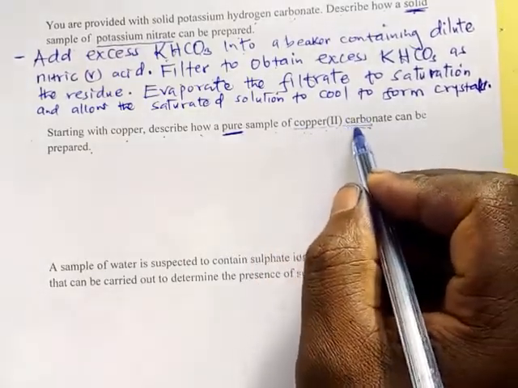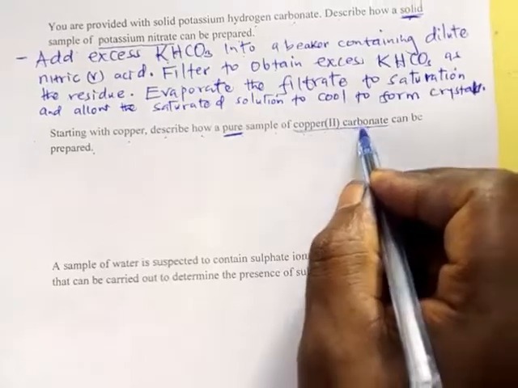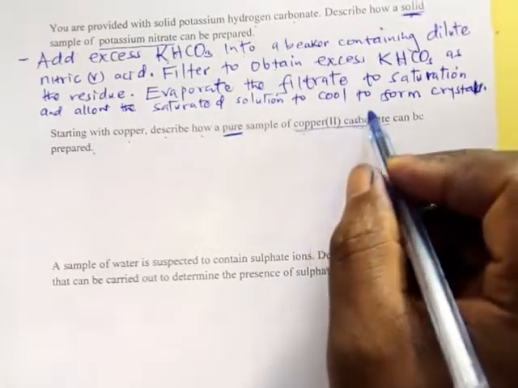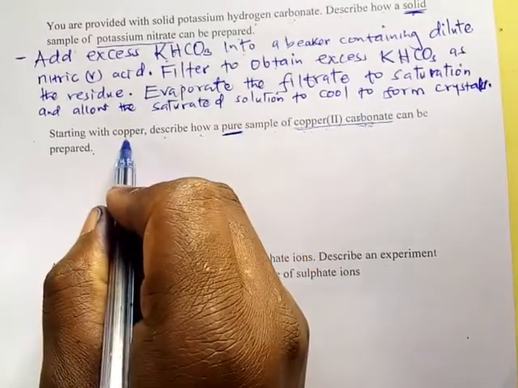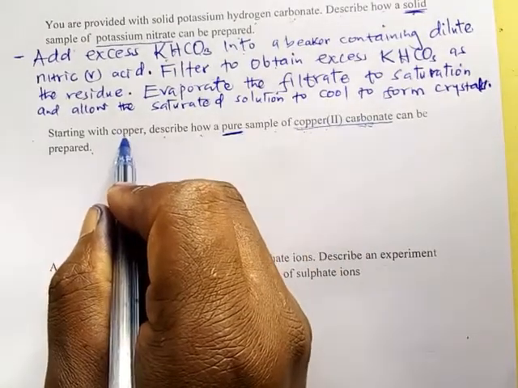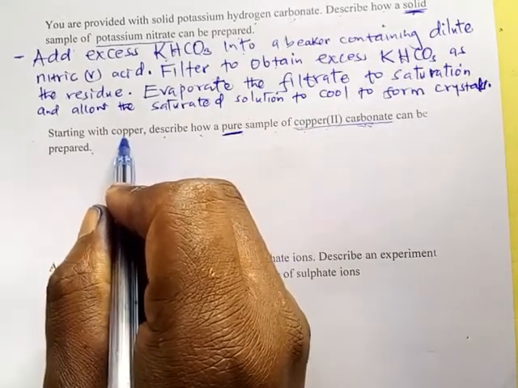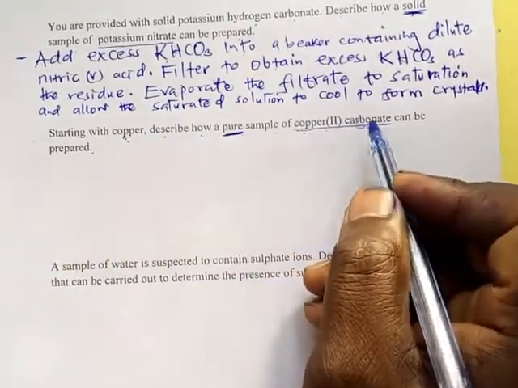So we need to know the method we are going to use. Obviously we are going to use double decomposition. We are starting with copper. You cannot react copper directly to get copper 2 carbonate.